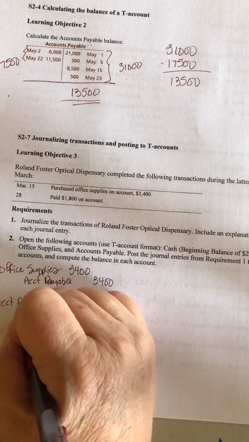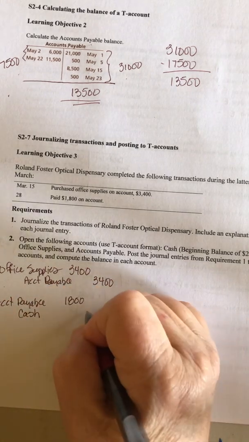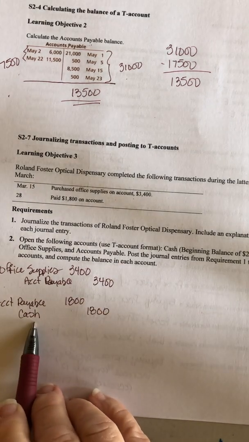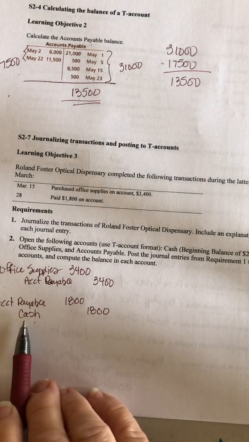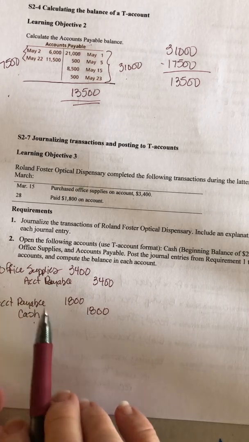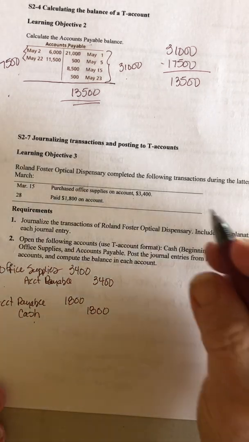So I'm gonna indent on the second line, write cash. It's gonna be for $1,800. All right, cash is an asset. It's decreasing, so you record that with a credit. All right, then what they want us to do is post these to the T accounts that go with them.